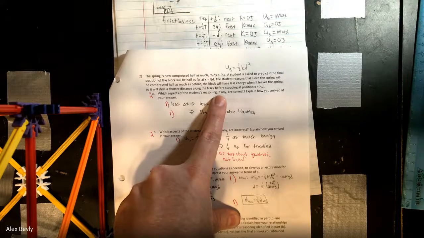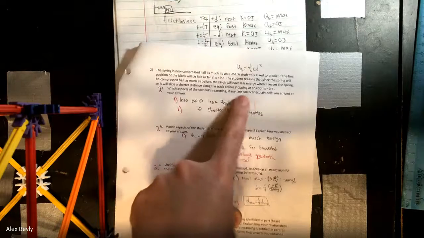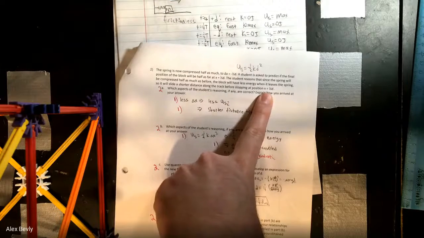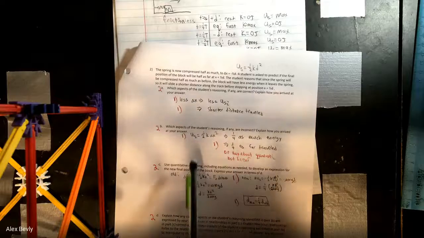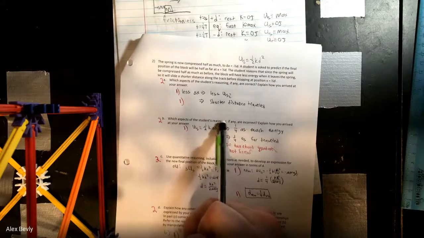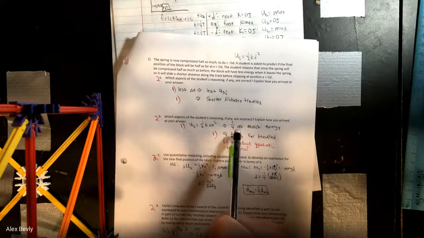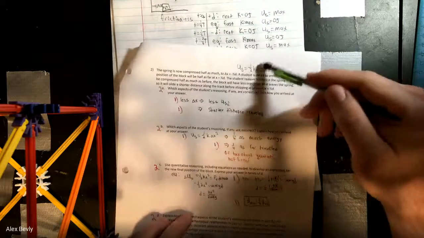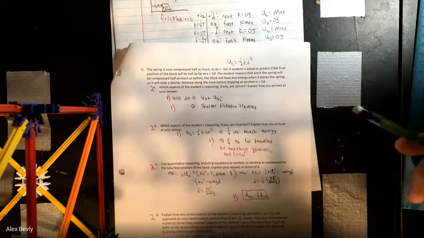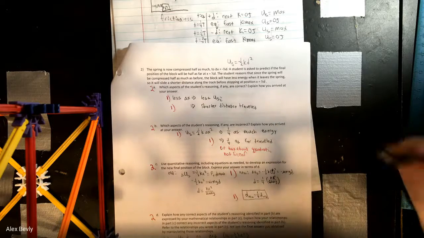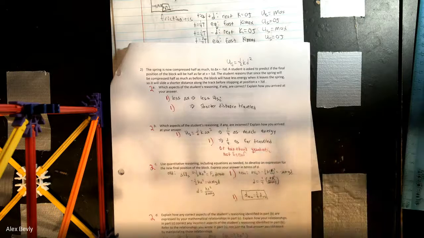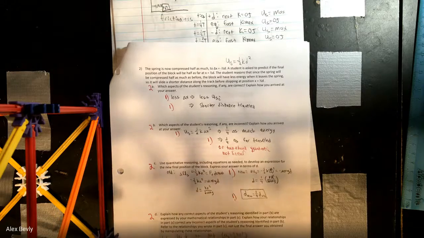The student says the thing has half as much energy, which means it'll go half as far. Well, obviously we don't have half the energy because it's distance squared. So if I square 1/2, I end up with 1/4. So if I go half as far, 1/2 squared is 1/4. I only have 1/4 as much energy, so I'm only going to go 1/4 as far. And then that's where we can go through all this math, actually figuring out how far it goes.